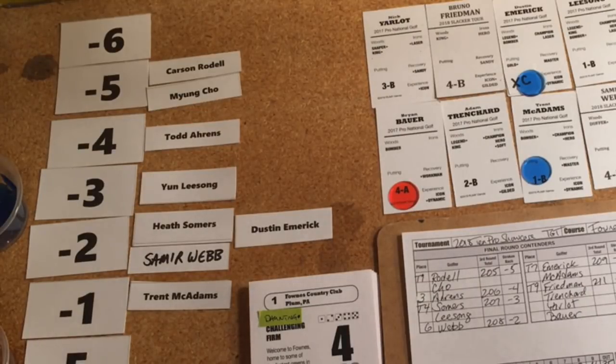Brian Bauer, bogeys on 4 and 6. Friedman, a bogey on 5. They're at +3. They're way back. Trenchard also with a bogey. He's at +2. So they're kind of off the screen here. But McAdams, he bogeyed 1 and birdied 2. So that's where it stands at the moment.